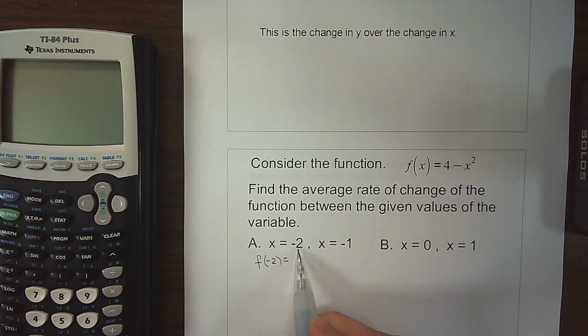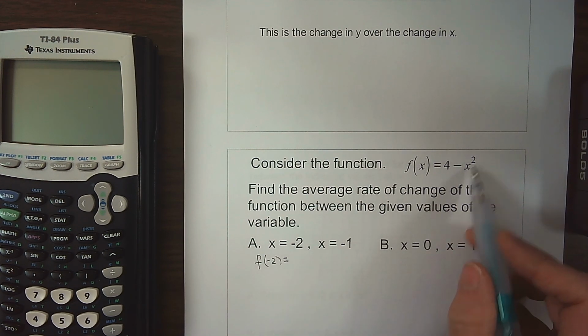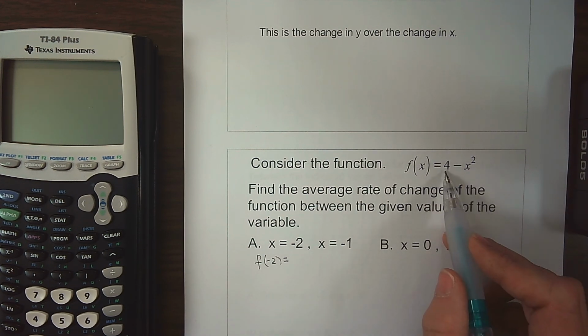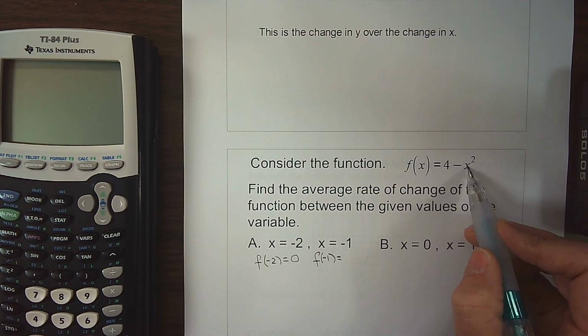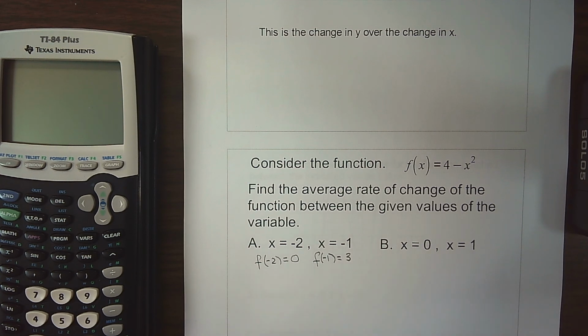So if I plug in -2 and square, that gives me 4. 4 minus 4 would give me 0 for an output. For f of -1, when I plug in -1 and square, I get +1. 4 minus 1 would give me an output of 3.